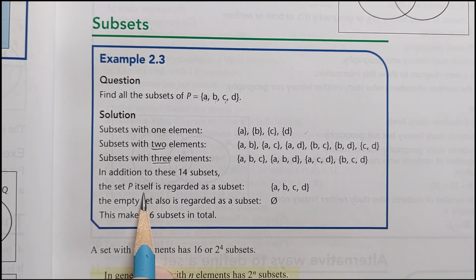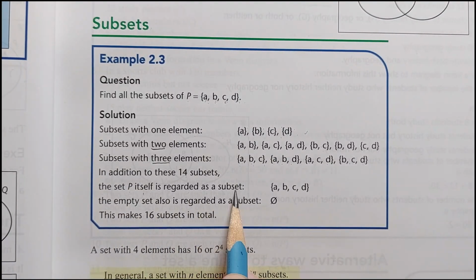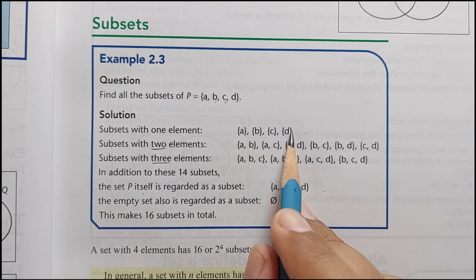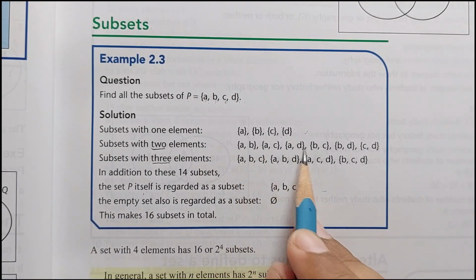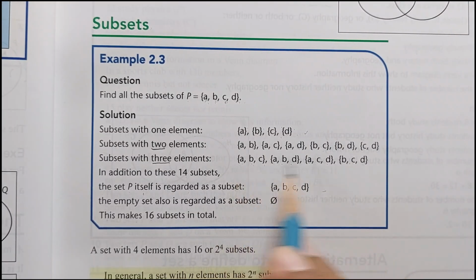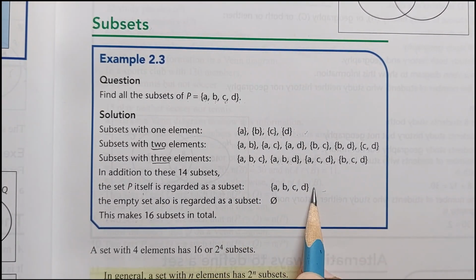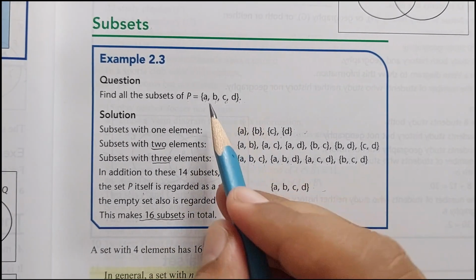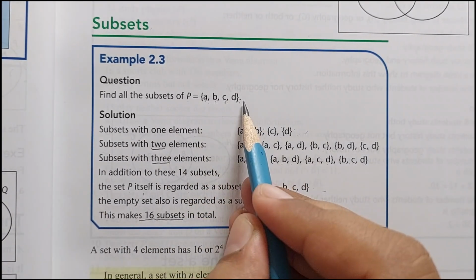In addition to these 14 subsets, the set P itself is regarded as a subset. The empty set, which we have learned about, is also regarded as a subset. So this makes 16 subsets in total: the subsets with one element, with two elements, with three elements, the set itself, and the empty set. So the total is 16 subsets we can make from the set having four elements.